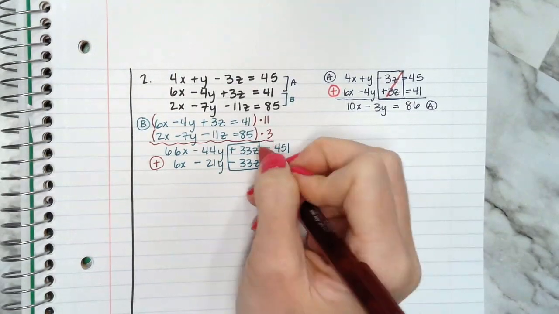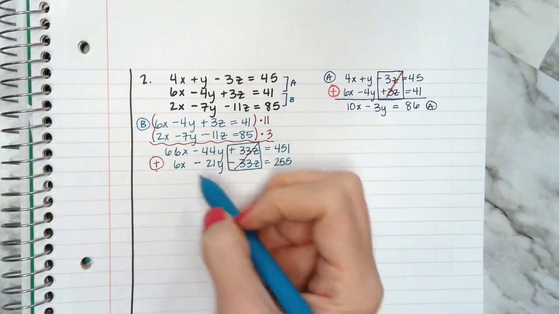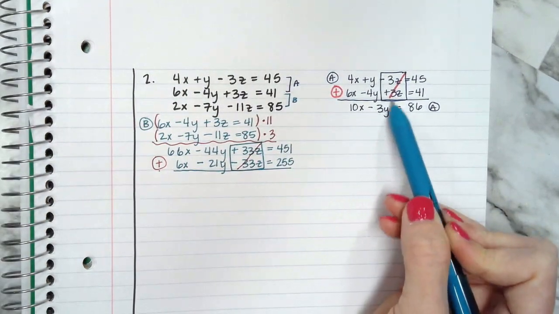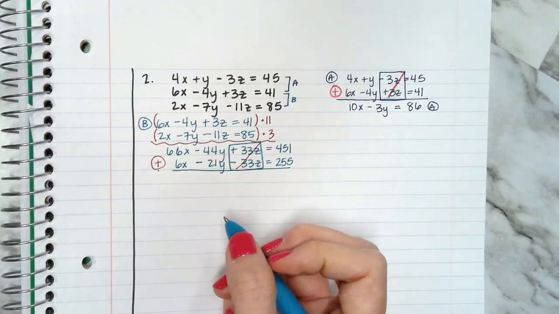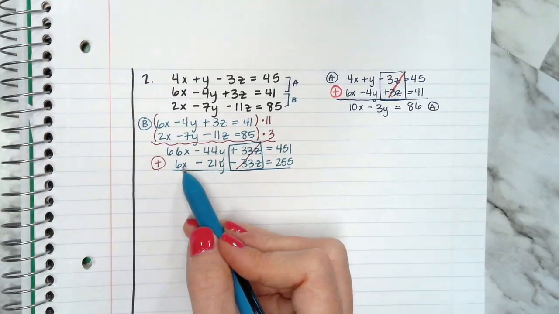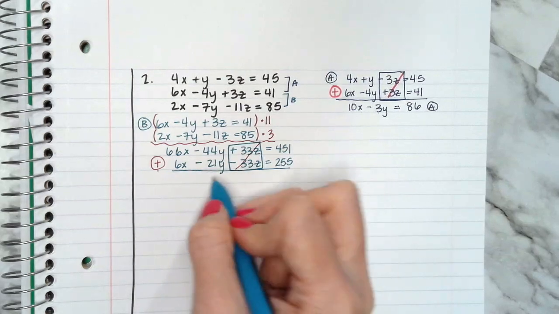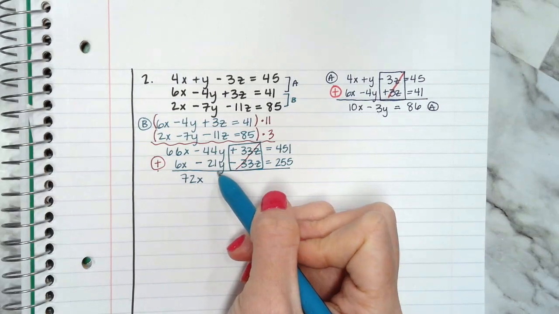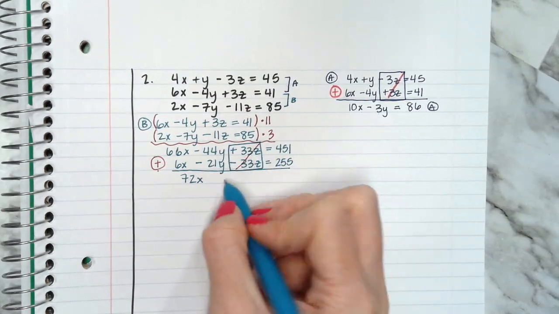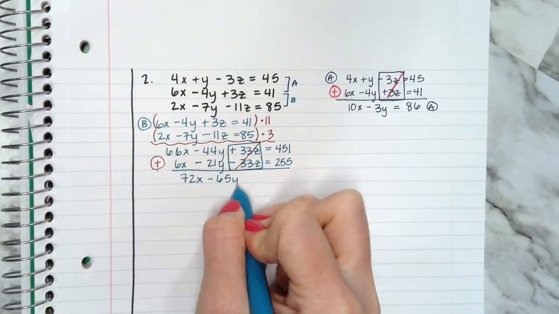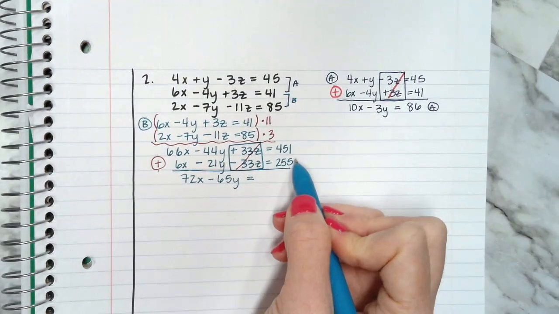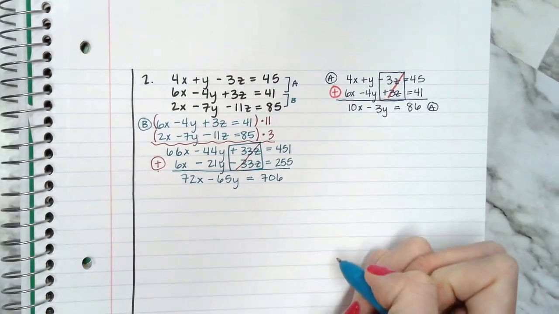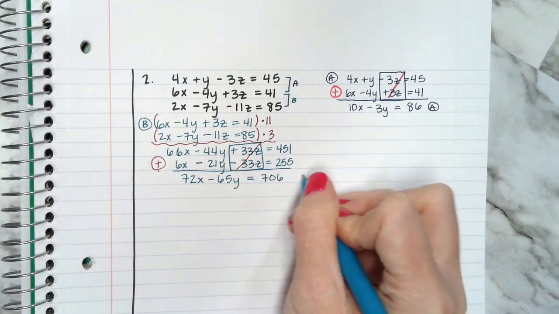And that eliminates my z's, leaving me with x and y left over, which is good because, again, we have to have the same variables left over. We have to eliminate the same variables as we did in equation A. So 66x plus 6x is 72x. Negative 44y plus negative 21y, well, that's like subtracting them. So we get negative 65y equals 451 plus 225, and we're going to get 706. This is equation B.